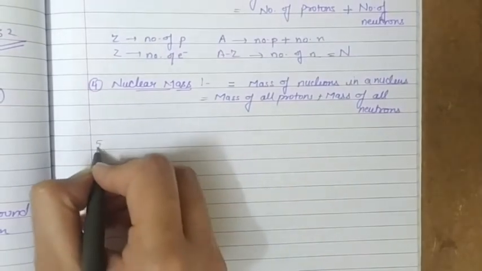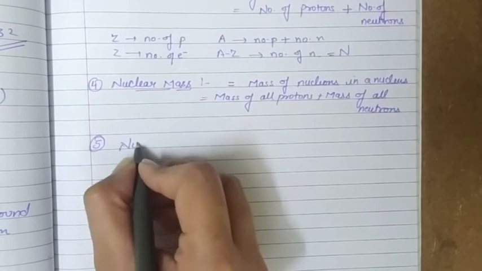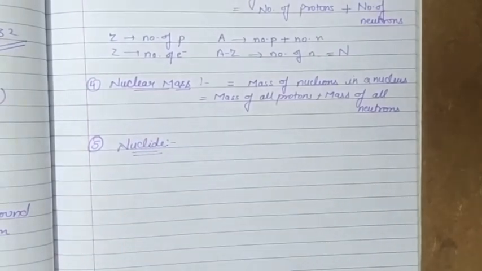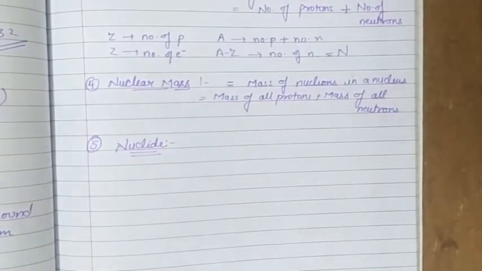The next term that we use generally is nuclide. Nuclide is a term which we use when we talk about an atom with reference to its nuclear composition, that is, its atomic number and mass number.